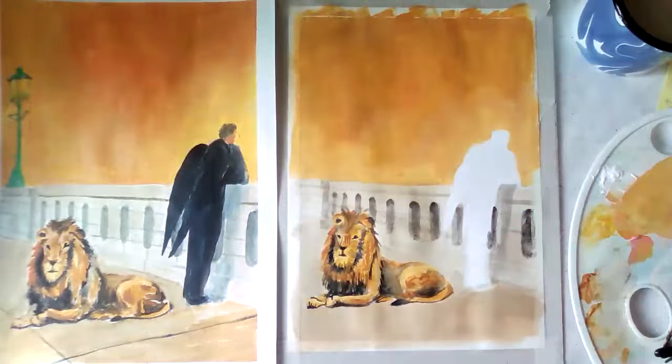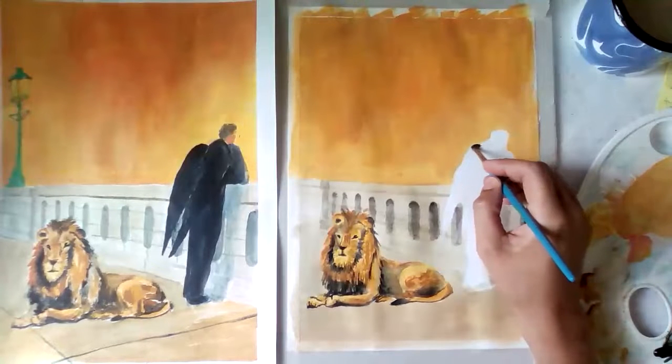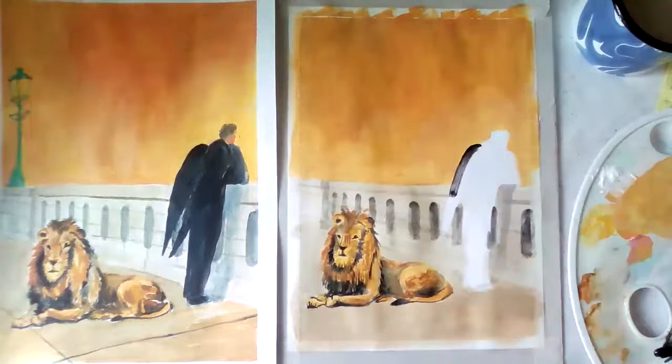Nice. Somehow the painting looks so simple. One thinks, just three objects, a fence, lots of space, but it takes time. But we're already almost there.